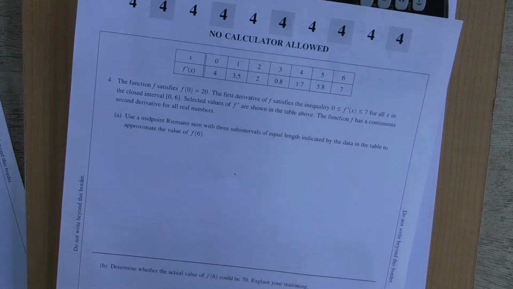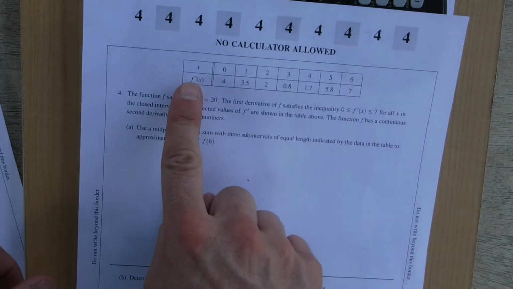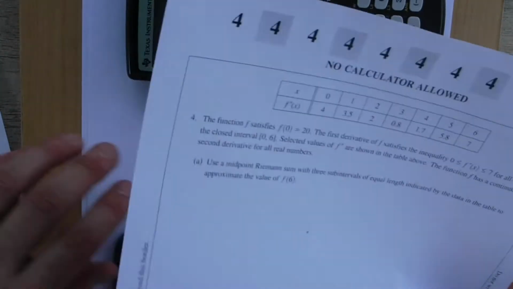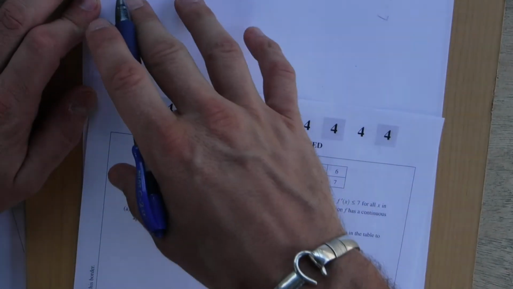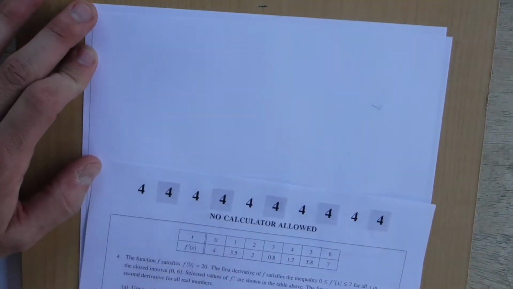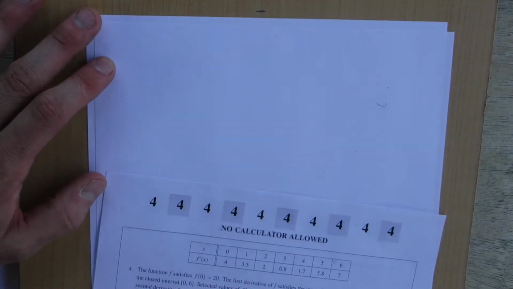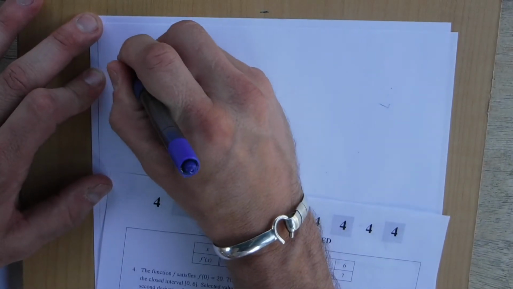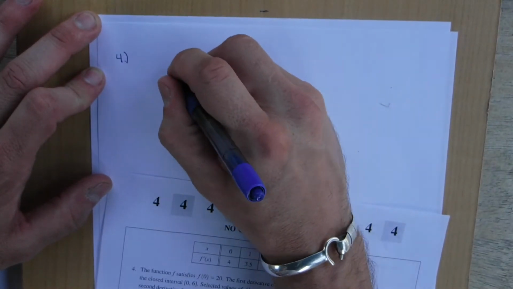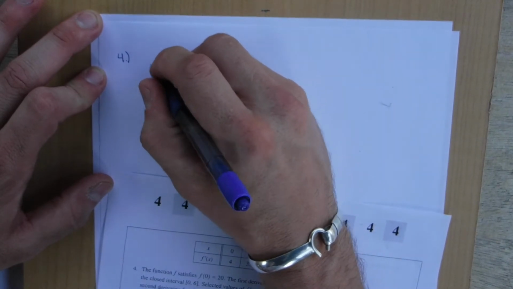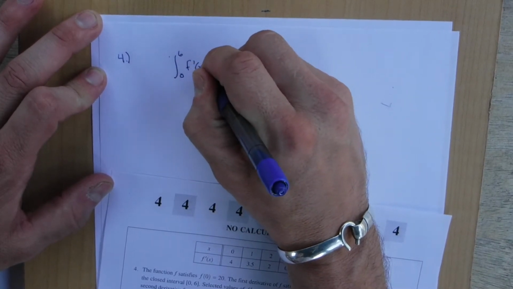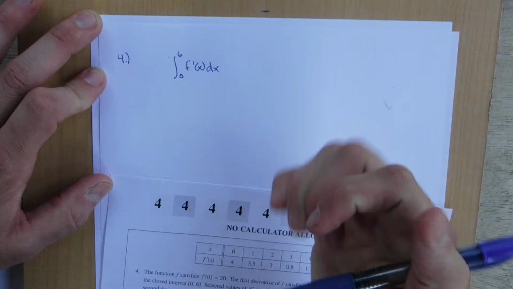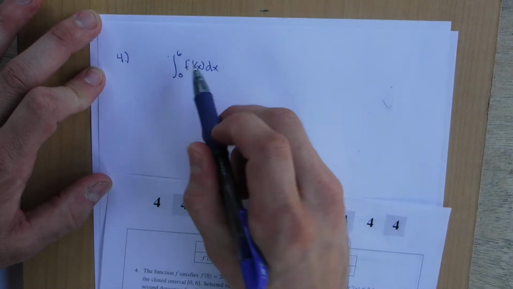Now, why the heck are they having me take a Riemann sum in the first place? Well, notice that this is the derivative. So here's kind of explaining what I mean to get this ball rolling. What we know is if I take the integral from, let's say, 0 to 6 of a derivative, what the heck is that? Why do I take an integral of this?